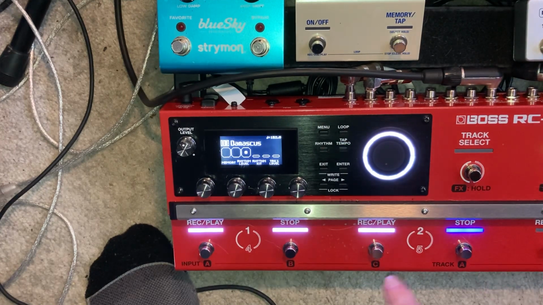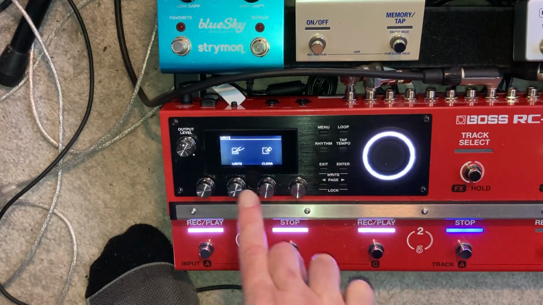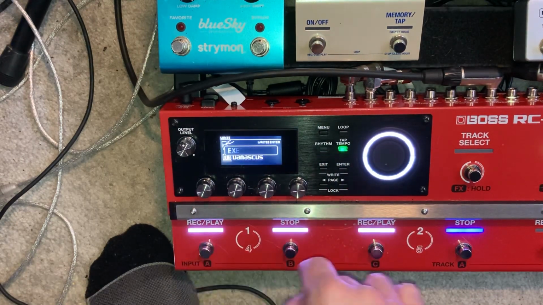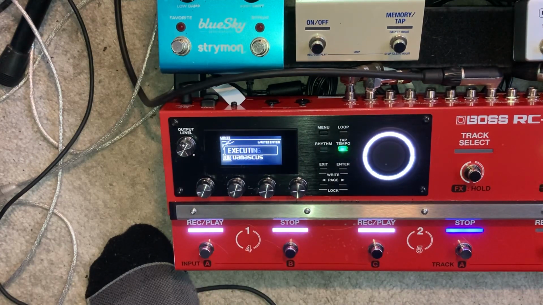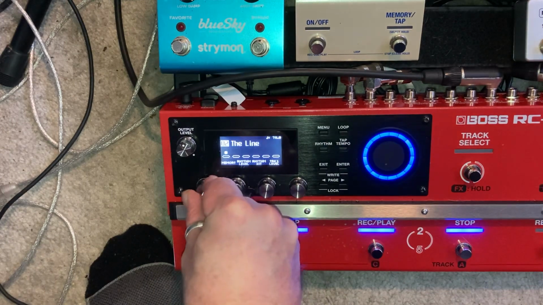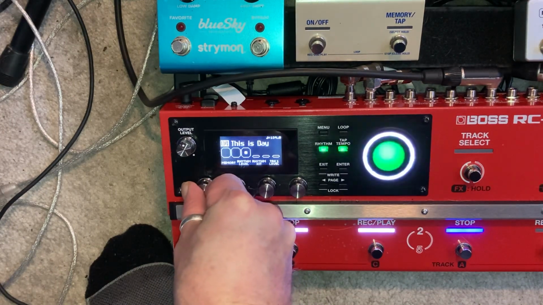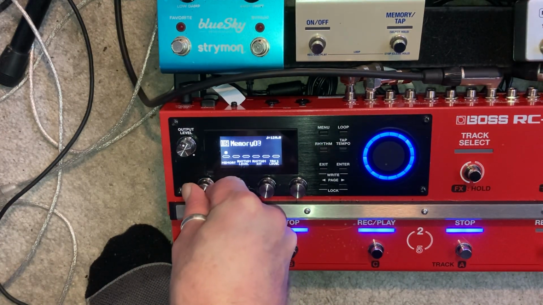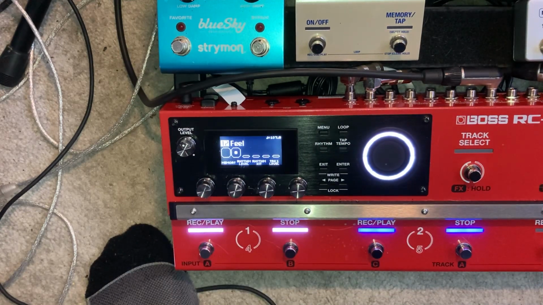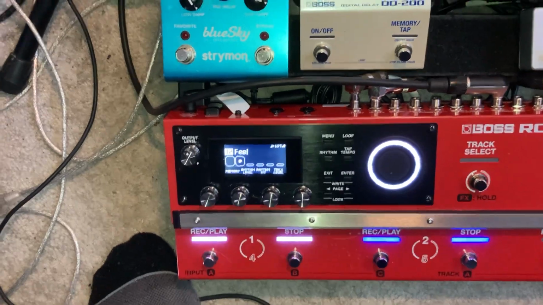Now there is one other. I'm going to save this. Quite like what I've done here. There's another method that I'm briefly going to touch on.